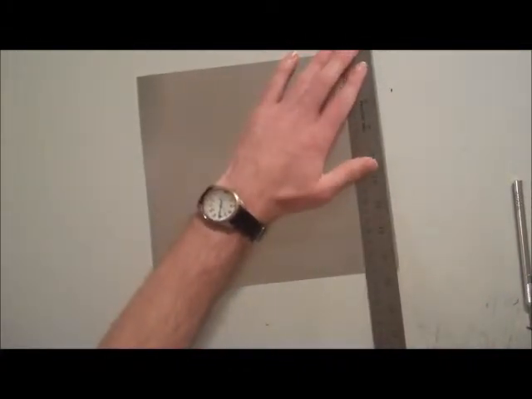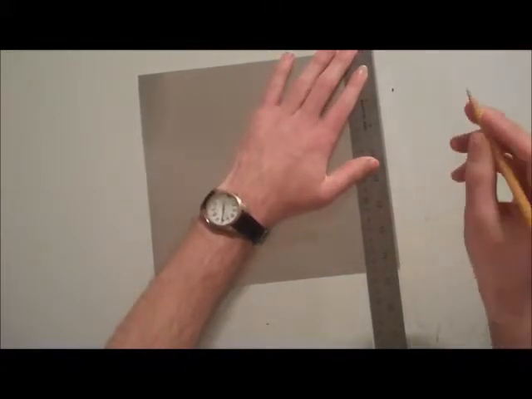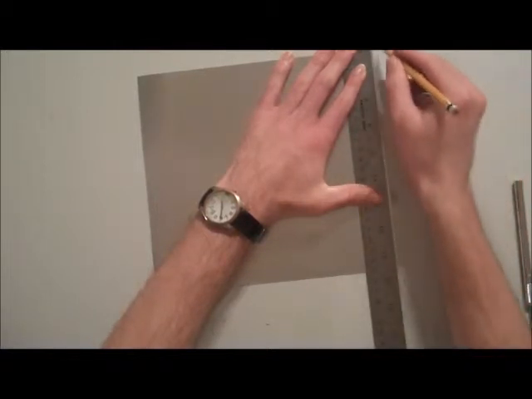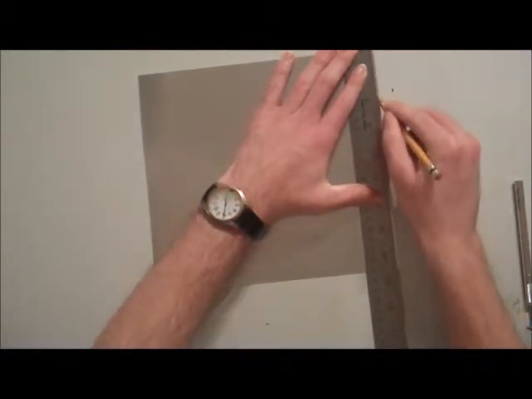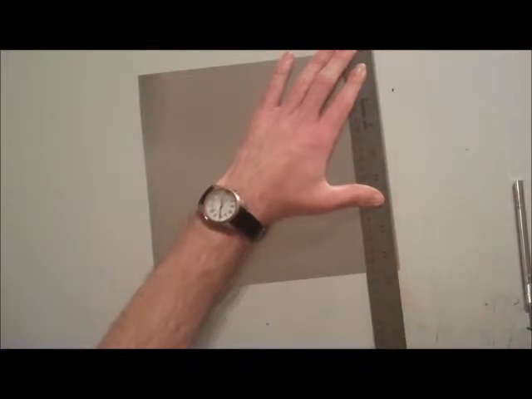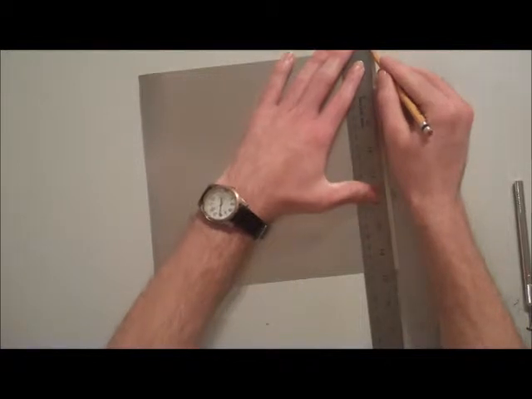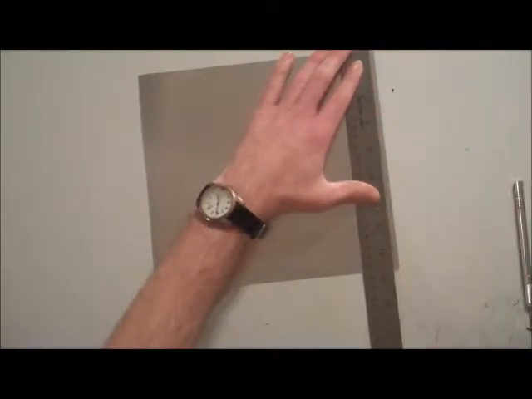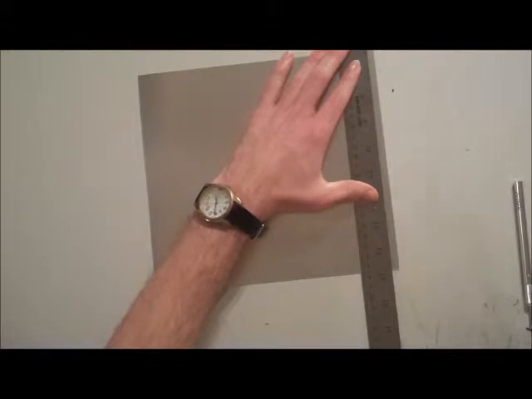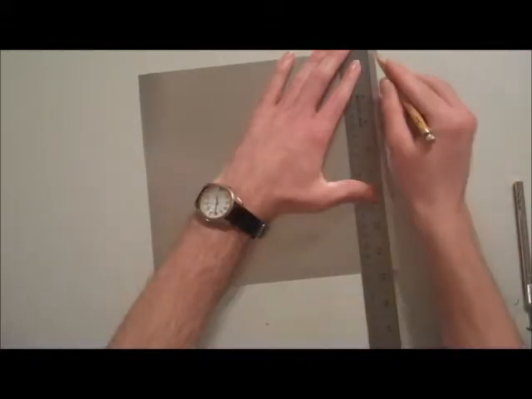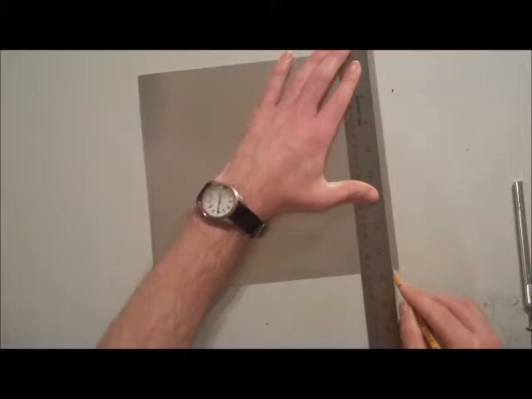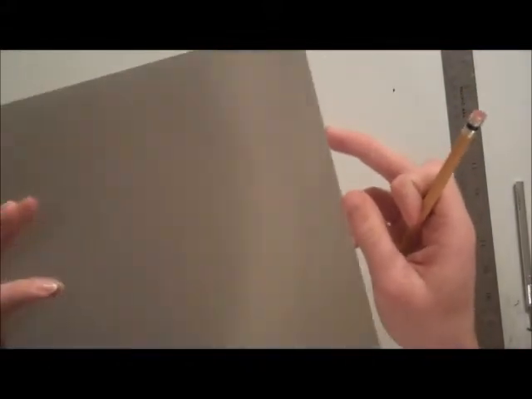So what I'm going to do, using a straight edge again, always using a straight edge, is use a number 2 pencil, and I'm going to start scoring it once with the pencil. And then I retreat to the left, and I repeat this process until I make it to the end of my paper. But what this does is it simulates a corrugated roof.